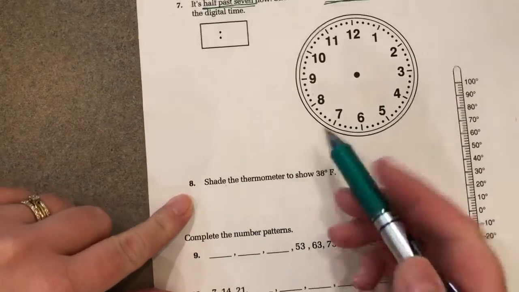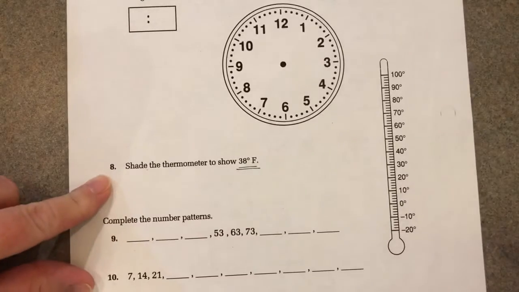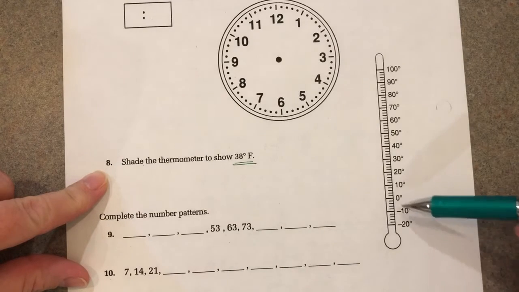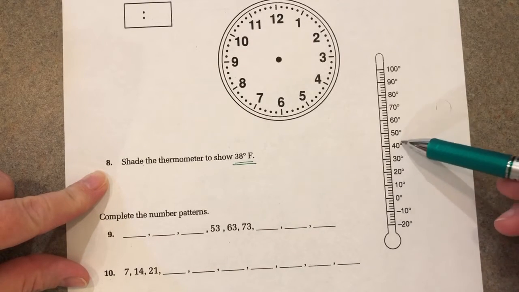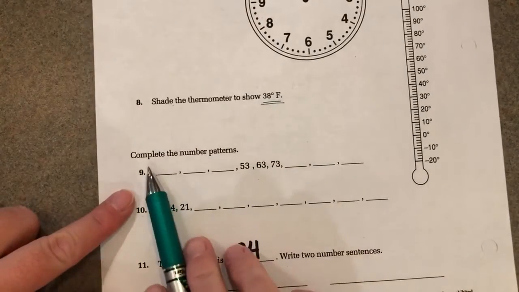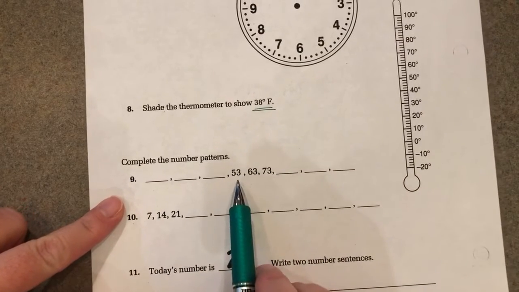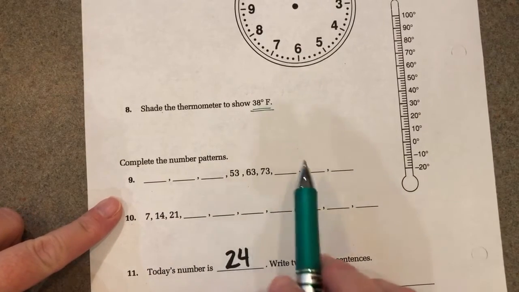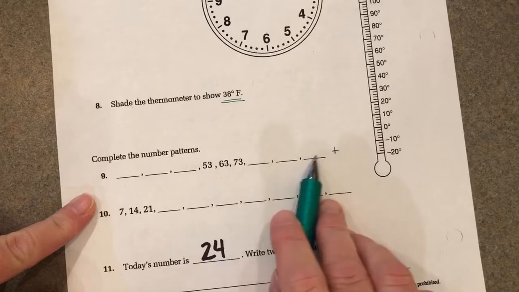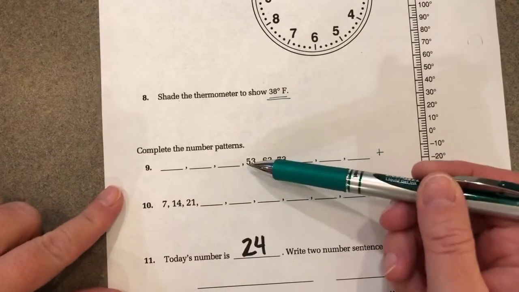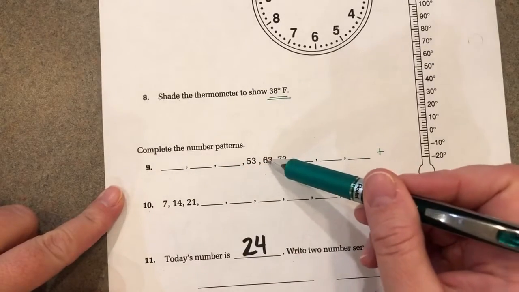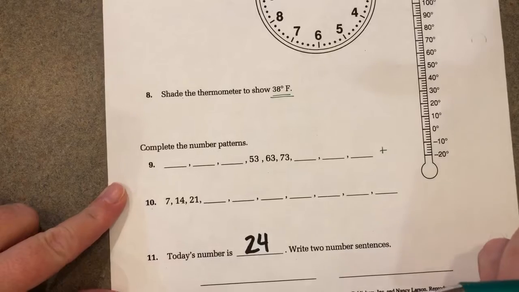Shade the thermometer to show 38 degrees. And you will notice we are not counting by 1s on this thermometer. The bigger lines are counting by 10s and the little lines are counting by something else. Complete the number patterns. So 53, 63, 73. Looks like we're adding, and keep going in the pattern. And so that way, when you go back this way, you are going to have to subtract, aren't you? It's going to get smaller. 73, 63, 53, and keep subtracting.